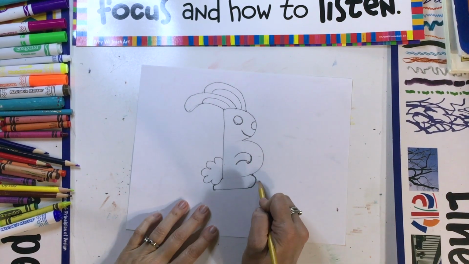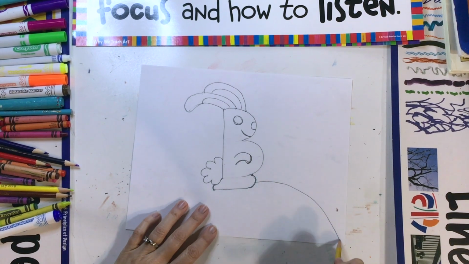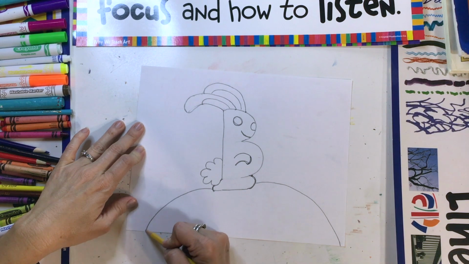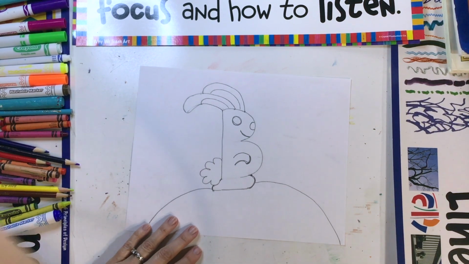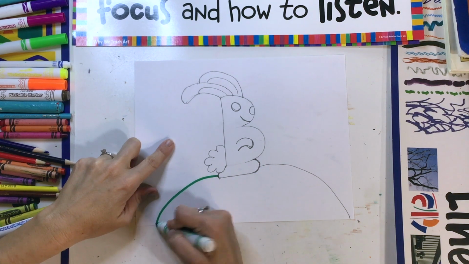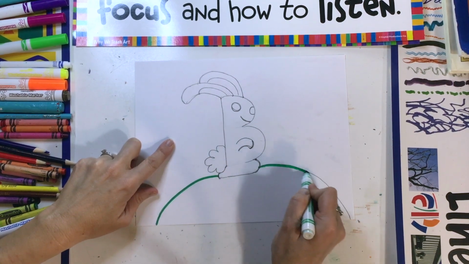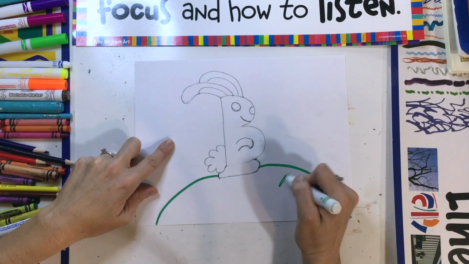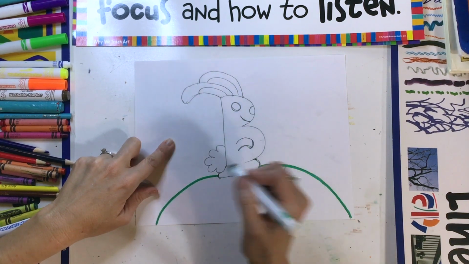So the bunny's going to be sitting on a hill. Put a big curve that goes down like that. A big curve that goes down. And let's add some color. I'm going to use a marker and draw this big curve that the bunny's sitting on, this hill with lots of grass. And I'm going to draw little lines like this to make some grass.